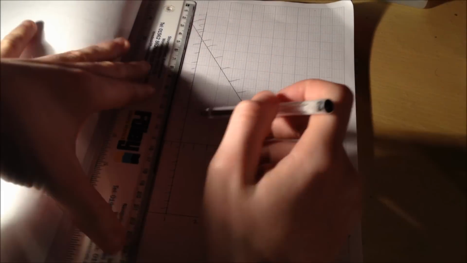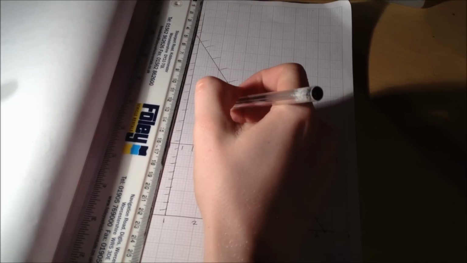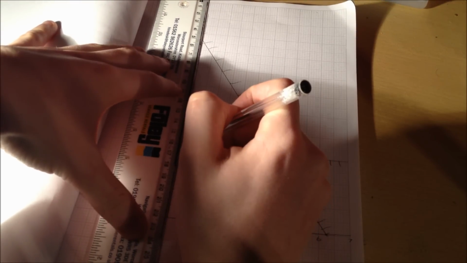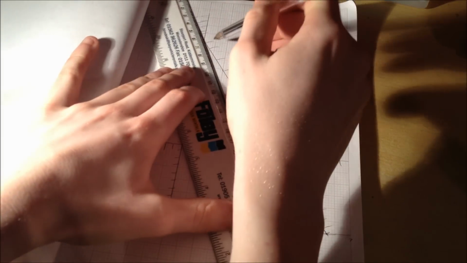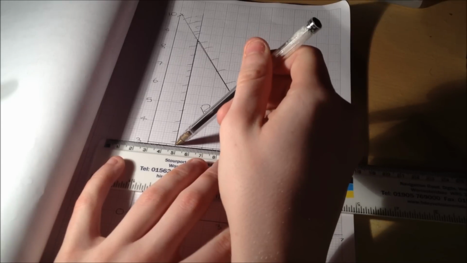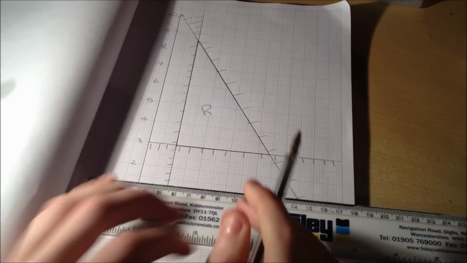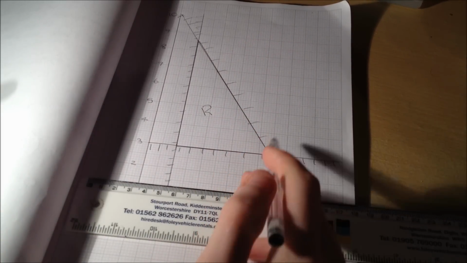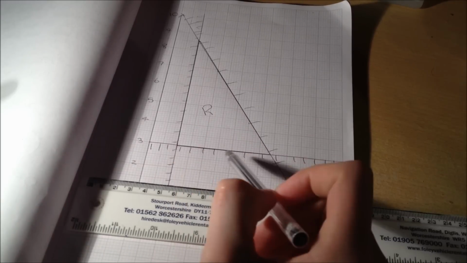Now you should find, if you have done it correctly, that there is an area where none of the sides are crossed off. Now this area is the region, and we call it R. And we also want to make the lines around it bold. Now, this is simple linear programming, and sometimes you will only get asked to find this region and draw this graph.